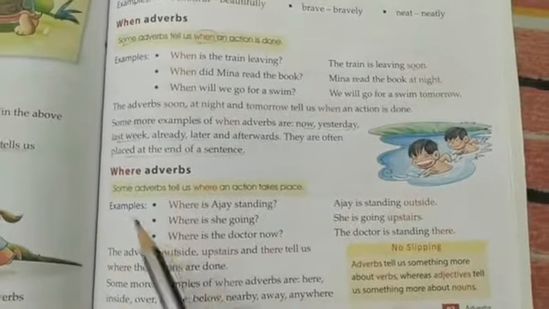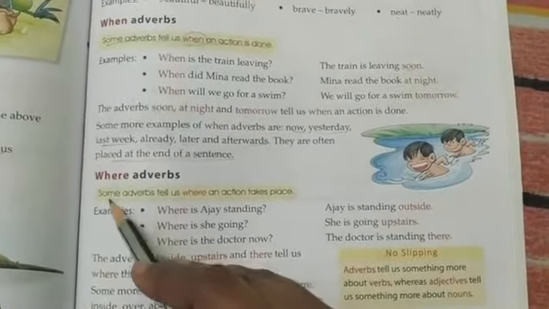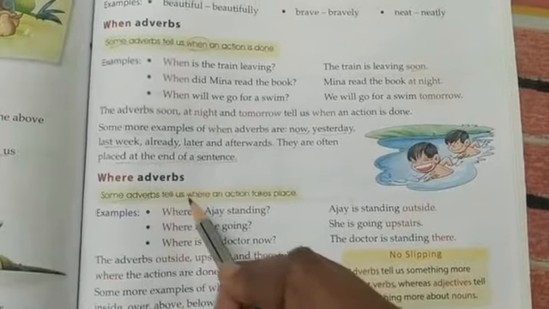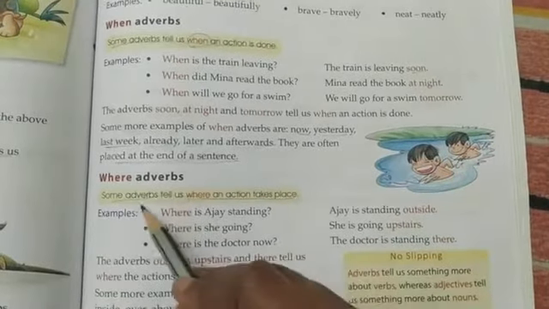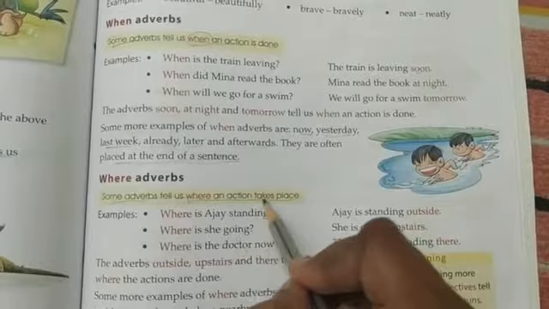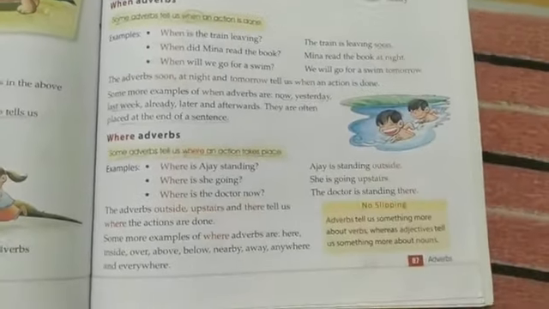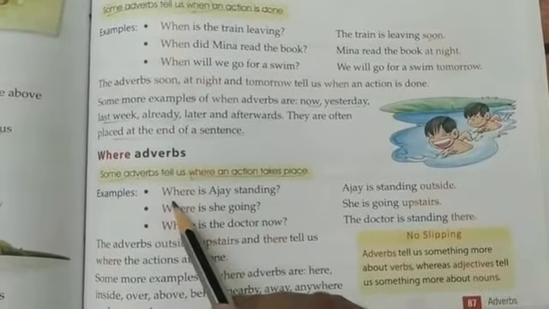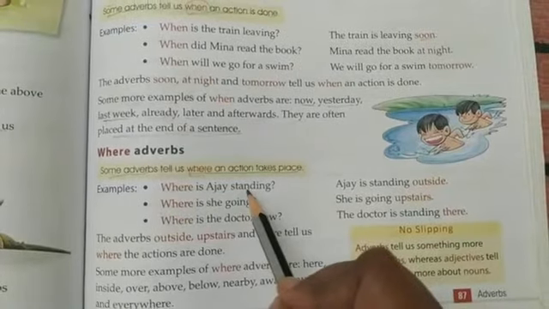Next we have where adverbs. It shows where the action has taken place. Okay, so some adverbs tell us where an action takes place. Place, where. So for example, where is Ajay standing?